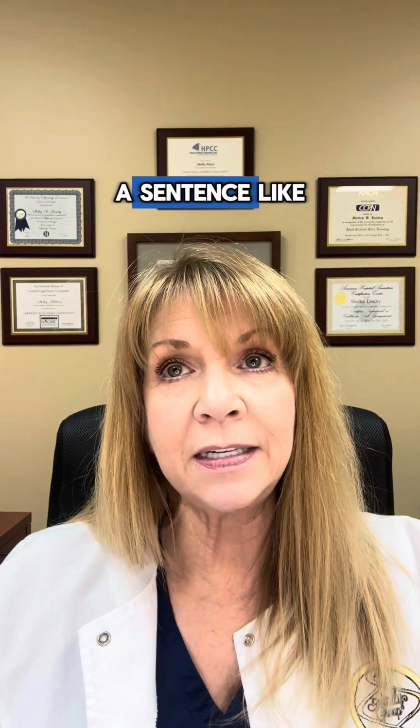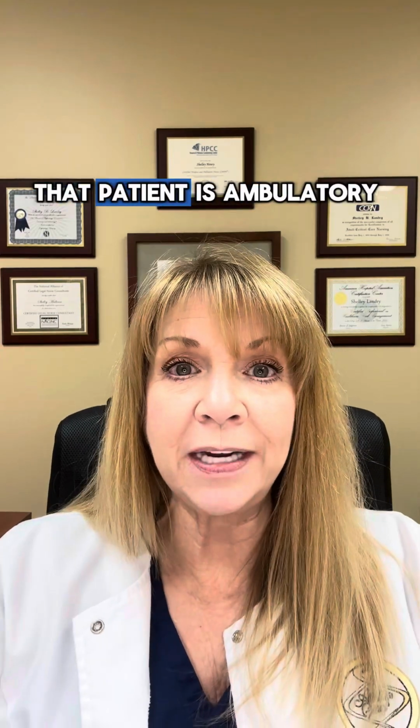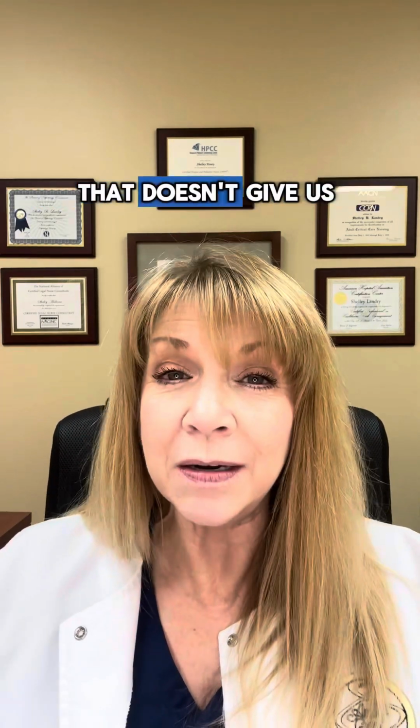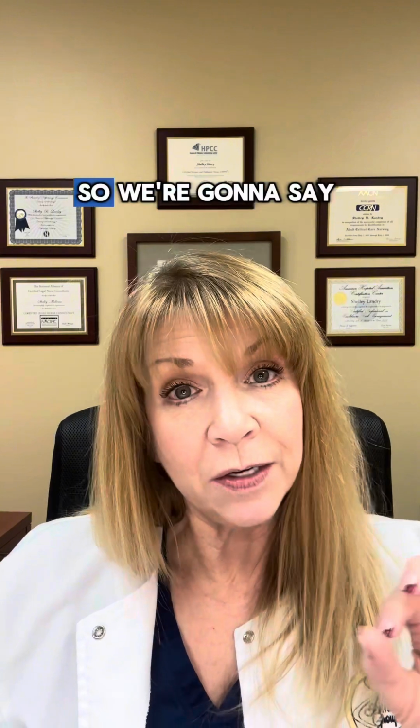So if we took a sentence like what we would commonly say, that patient is ambulatory, eating 100% of 3 meals daily and on room air, that's really not going to support eligibility too much. That doesn't give us a good image of this patient. So we're going to say the same thing, but we're going to say it this way.